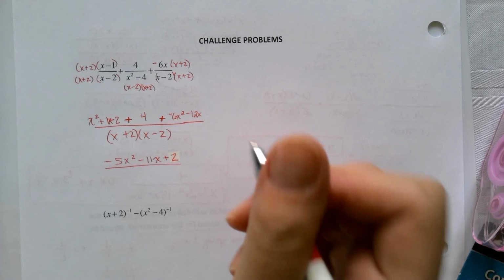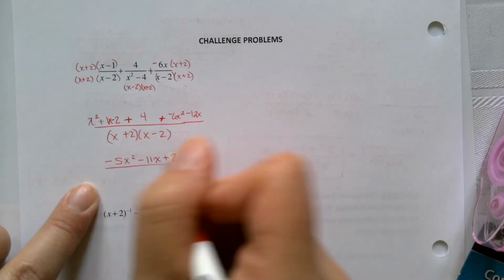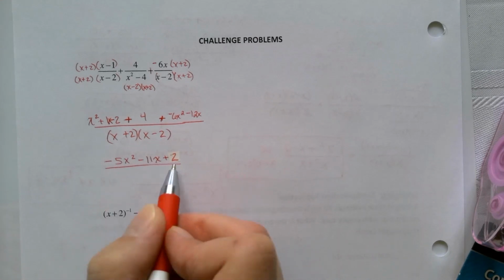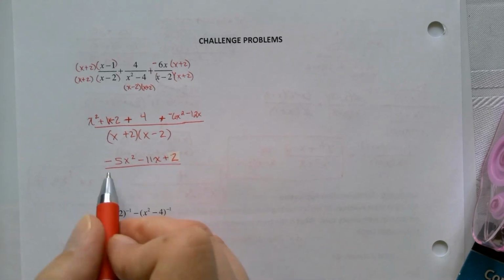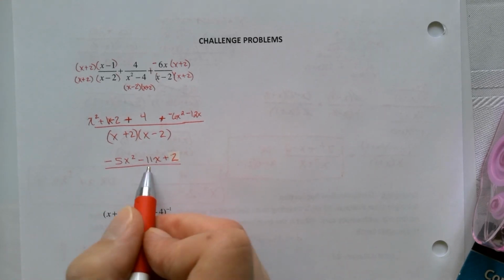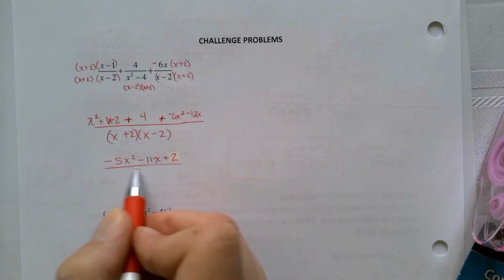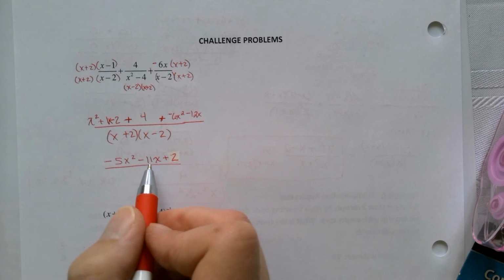Okay, next is my denominator. Before I rewrite this denominator, I'm going to take a look. This numerator, it doesn't factor. I'm not going to be able to find factors of negative 10 to add up to negative 11. I can do trial and error, but this is not going to factor for me.